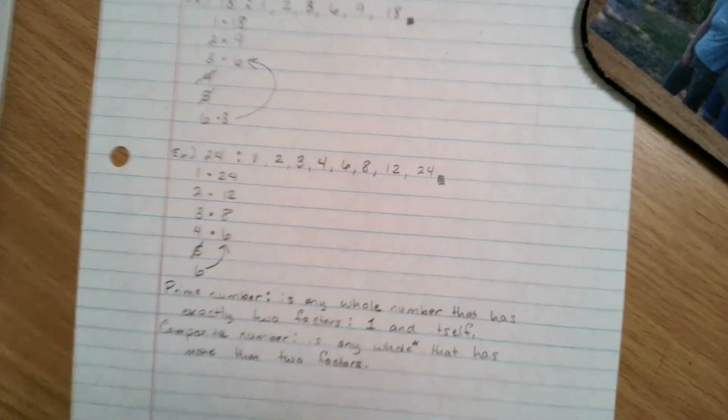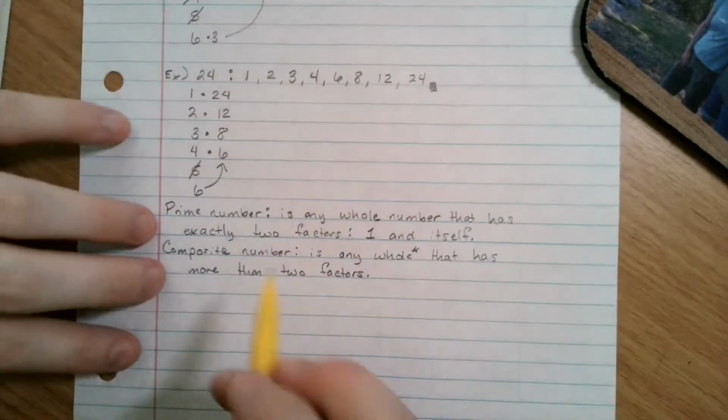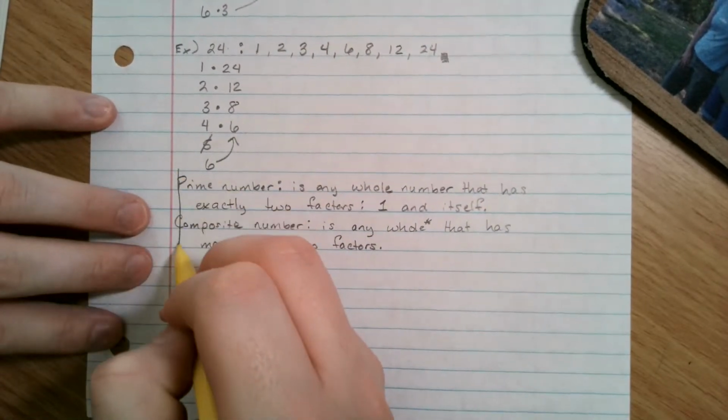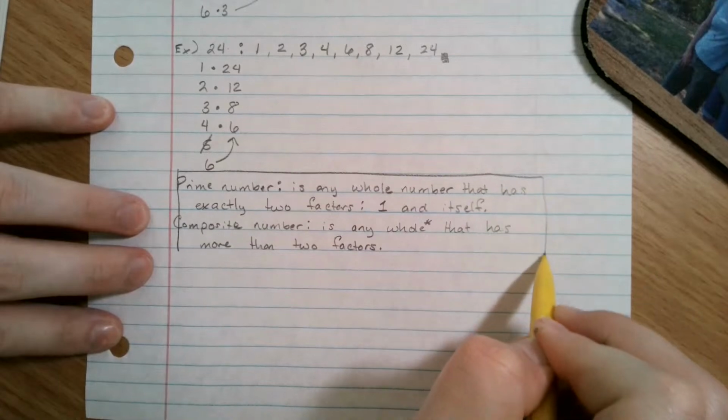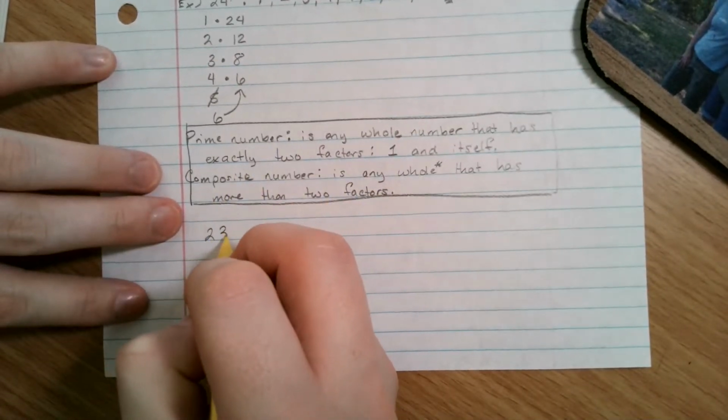But an example of a prime number would be that of, let's say we have 23, and we go down the list.